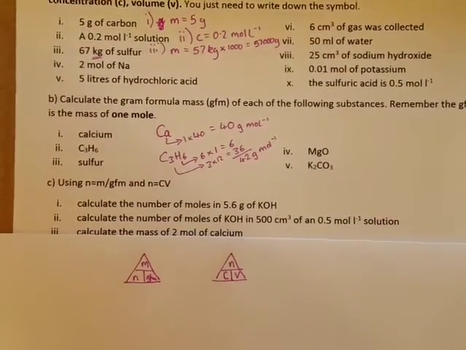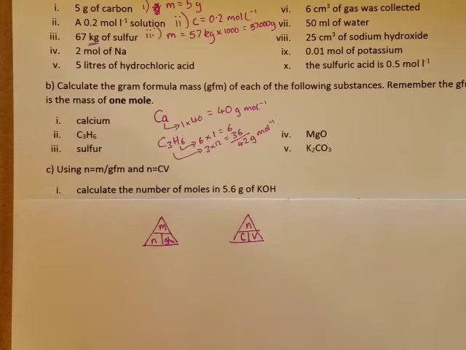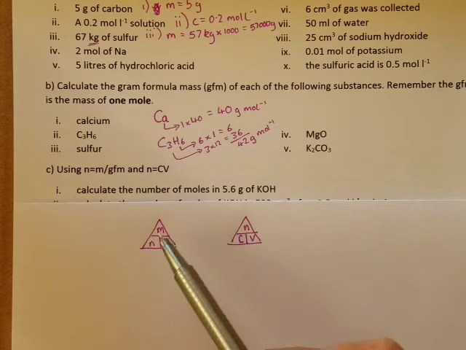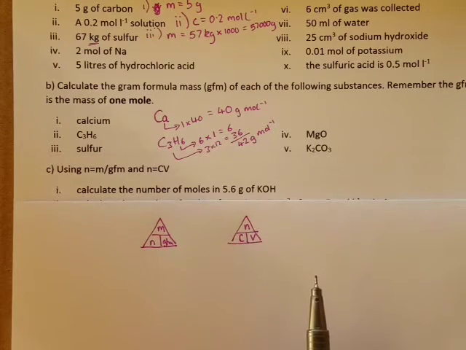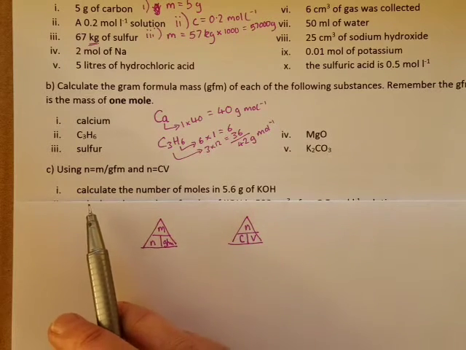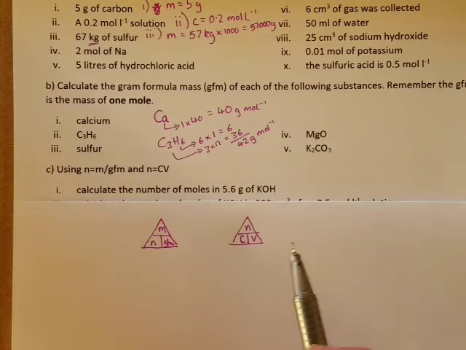Okay, so for each of these equations, first of all, you need to work out what information you're given, and then you need to work out which equation you need to use and what form you need to use it in. So do you need to rearrange it? I'm just going to go through the first one. So part 1 is calculate the number of moles in 5.6 grams of KOH.